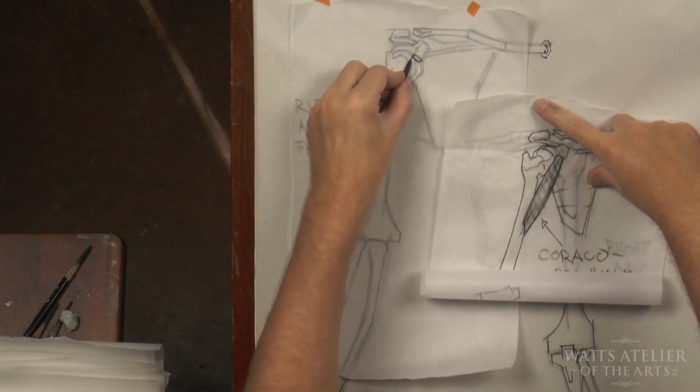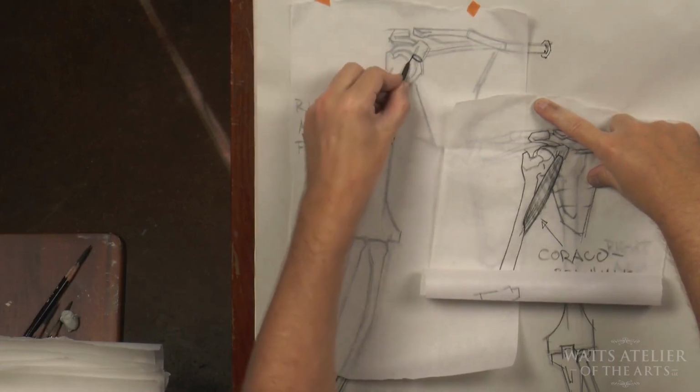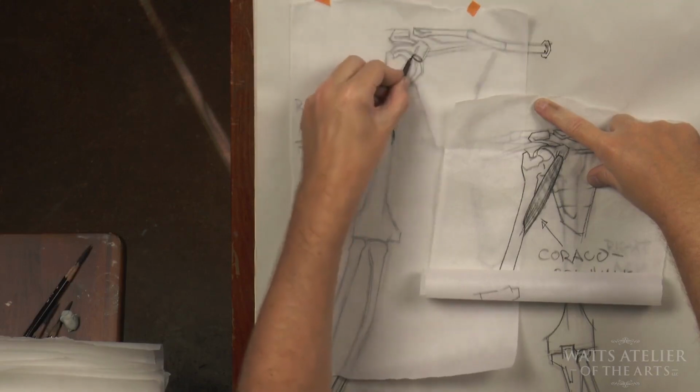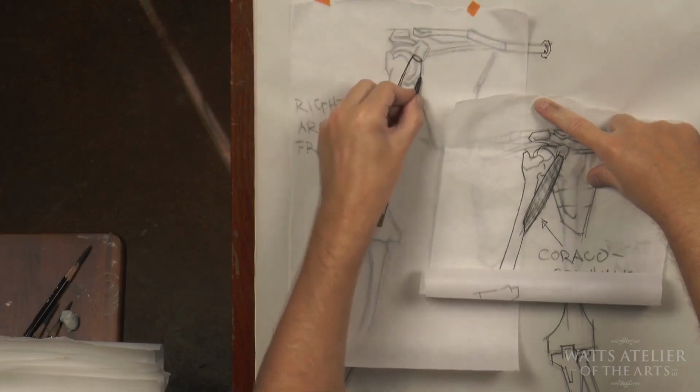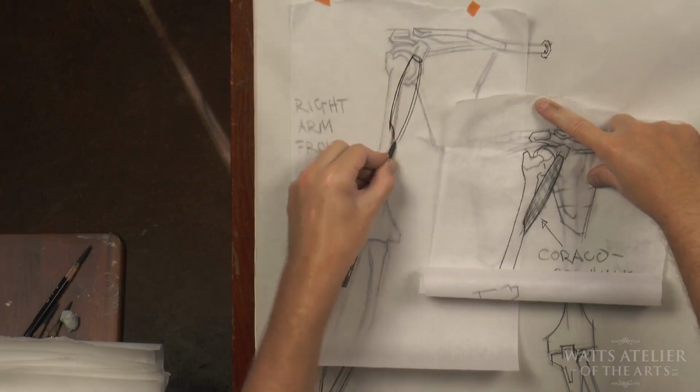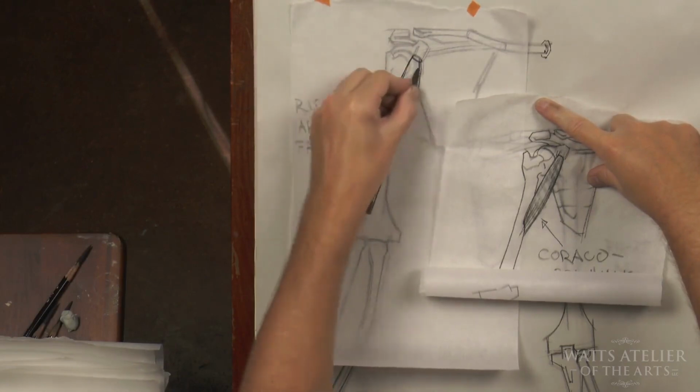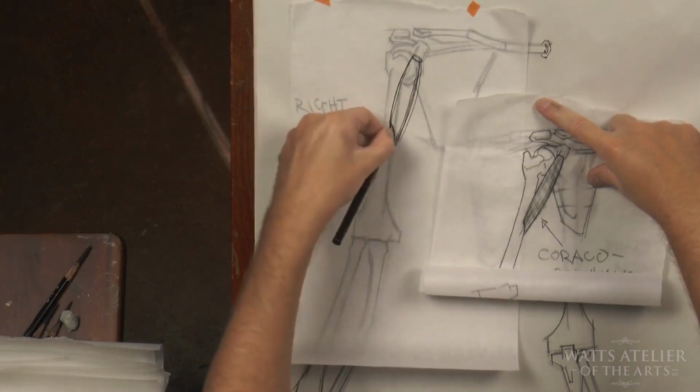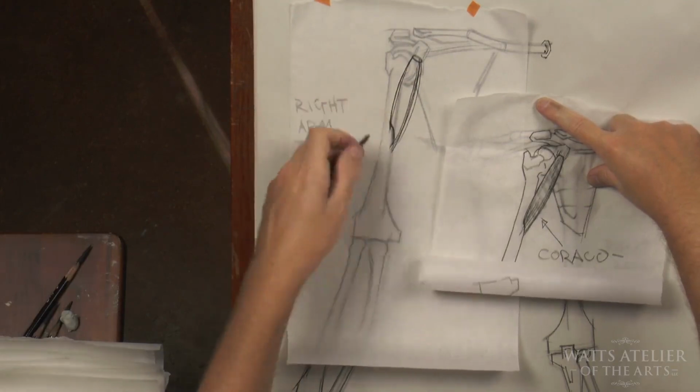And just kind of run this way. Oops, it's fairly thin. It should be pretty thin. That way, and it sort of wraps around the bone a little bit.